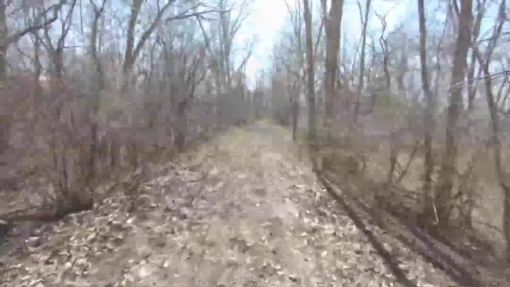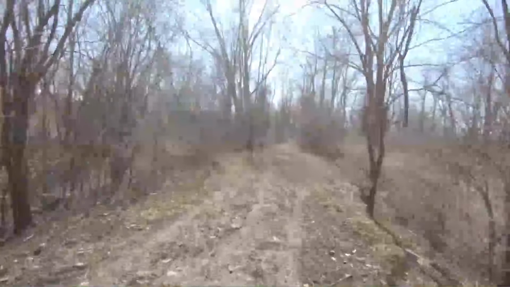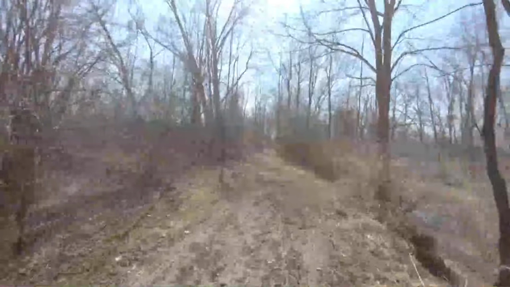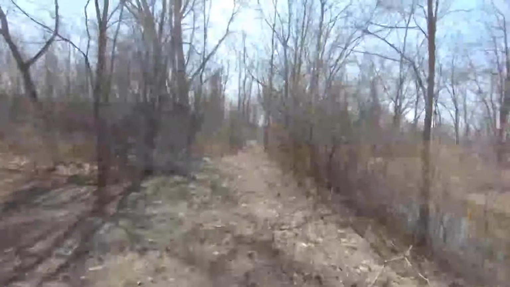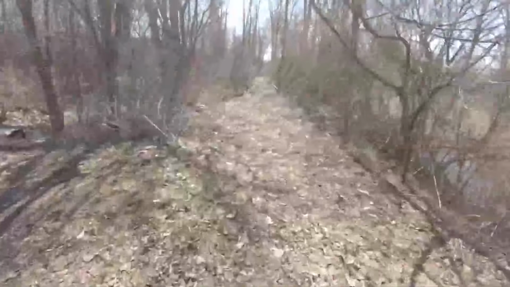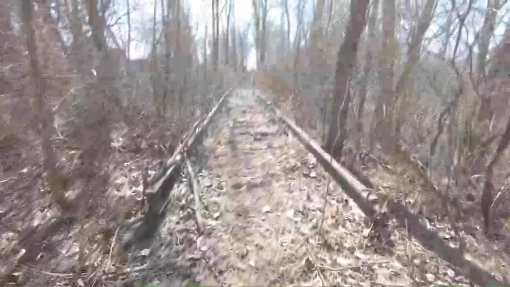Let's continue on the trail a little farther. I think our trail is going to end once more. Now up ahead, I see remains of the old railroad tracks right here. Still in place.